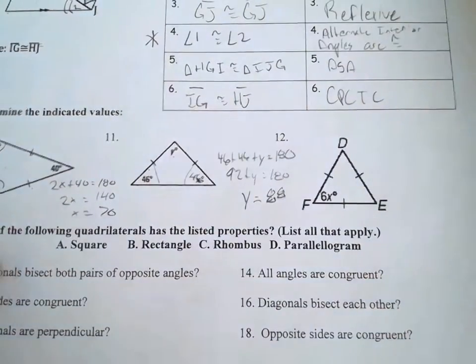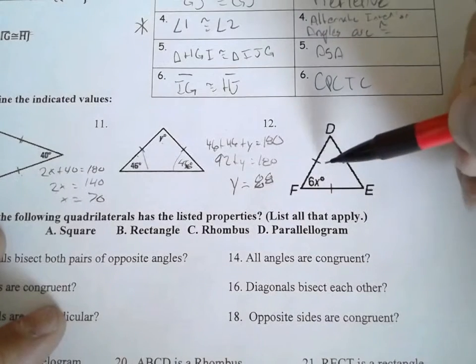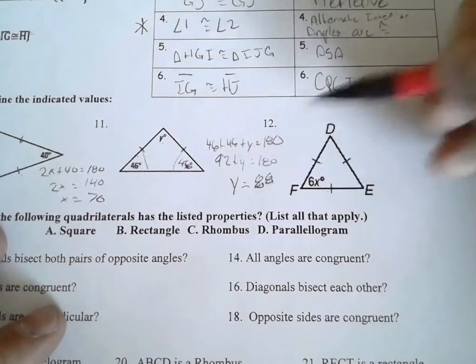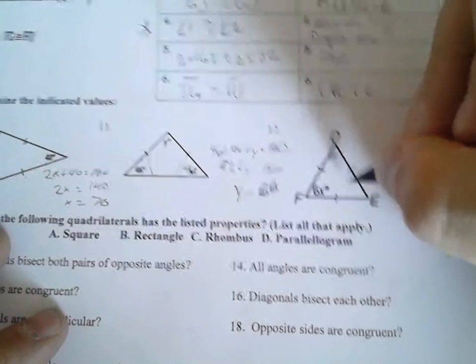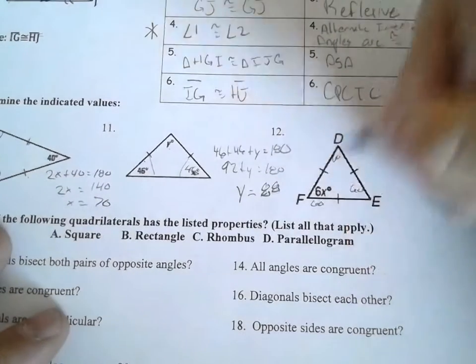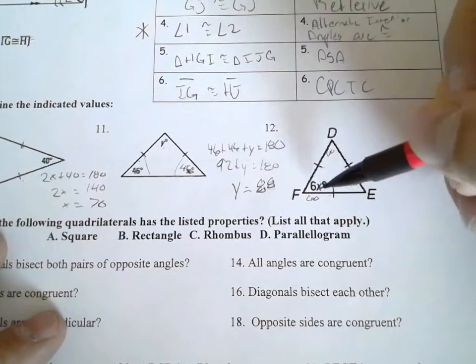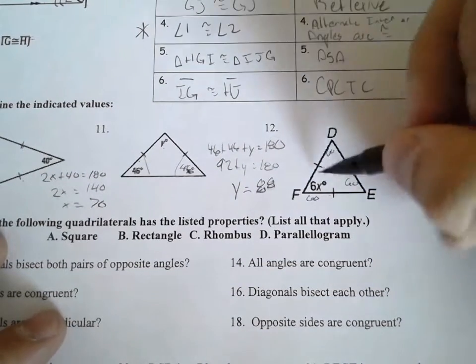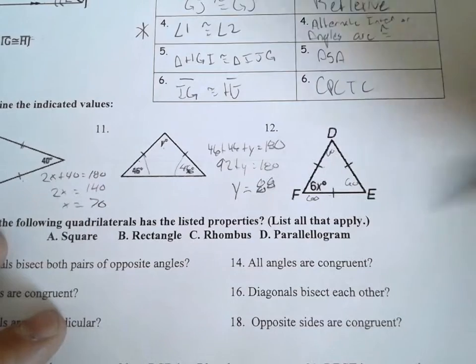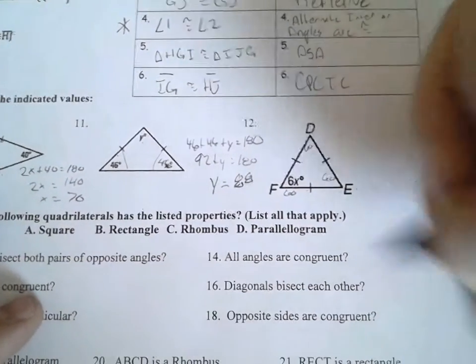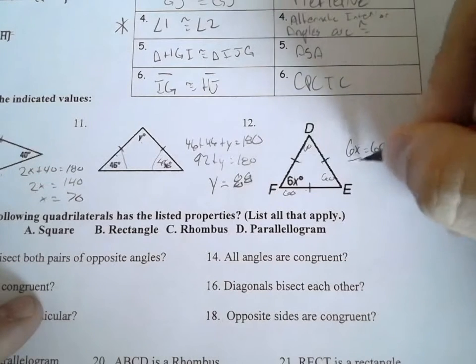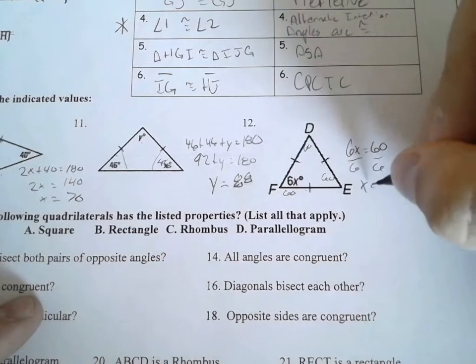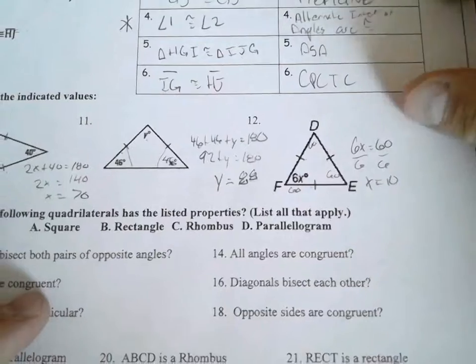This one trips a lot of people up because you forget that, oh, 3 sides, that's equilateral. That means each angle is 60 degrees. So we're trying to find x. Well, I know that this angle is supposed to be 60. So when it's supposed to be something, you can set it equal to that. 6x equals 60. Divide by 6, and x equals 10. Very simple.